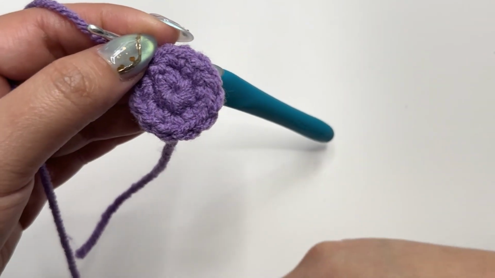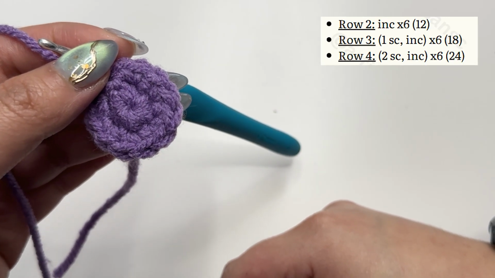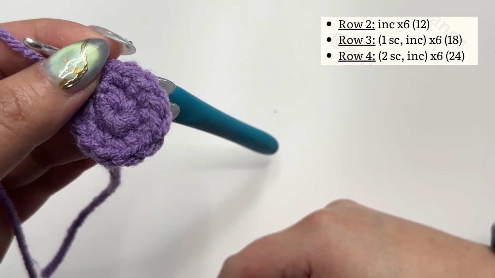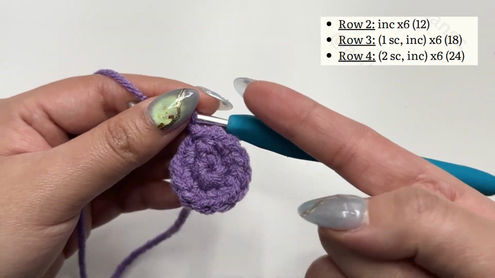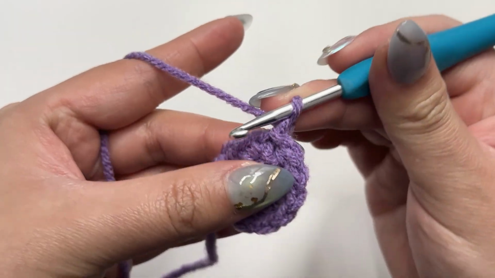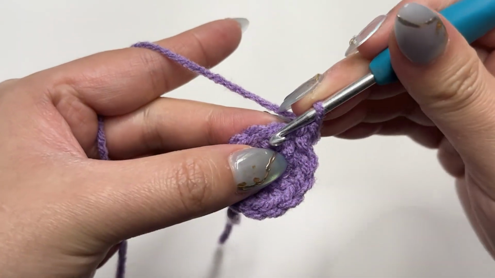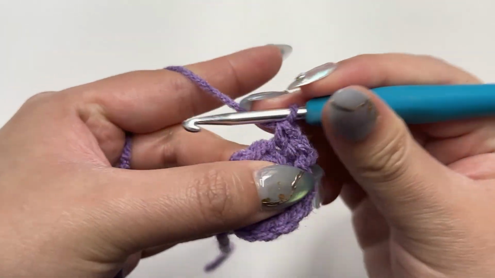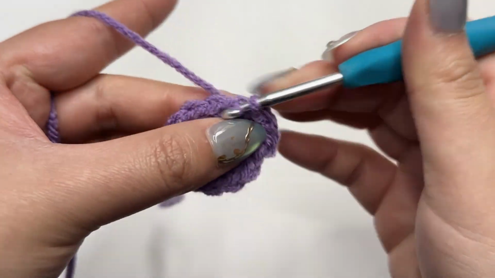Now row 3 says in parentheses 1 SC, comma, increase, parentheses, times 6, and 18. That means we're going to do 1 single crochet and then an increase and do that pattern 6 times. So the first thing is to single crochet here. On the next stitch is an increase, and it's asking us to repeat these two things over and over again until you can do it 6 times.